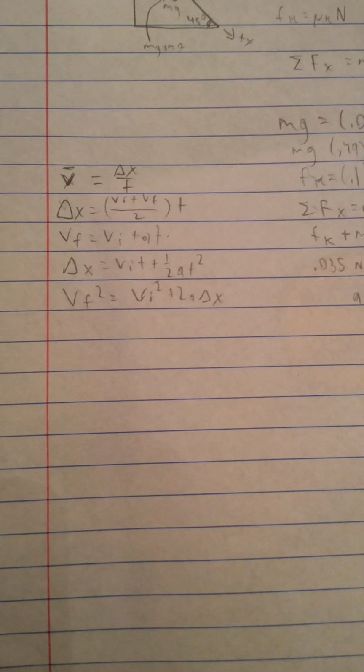So our acceleration would be 0.035 plus 0.35 divided by 0.05, which would be 7.7 meters per second.